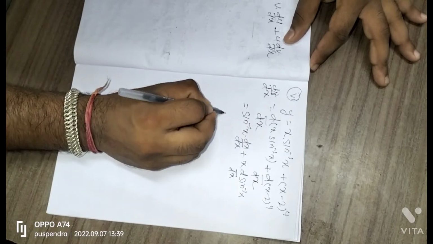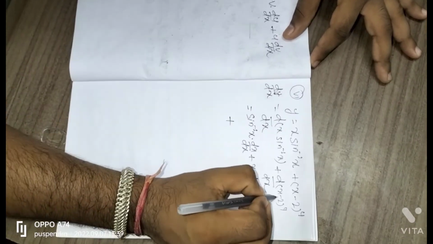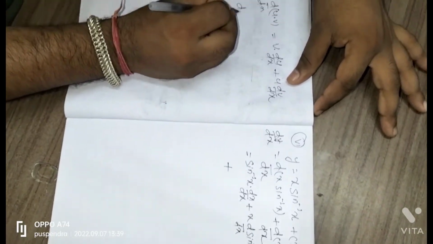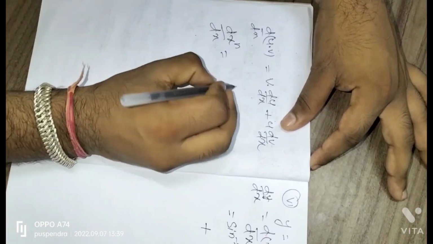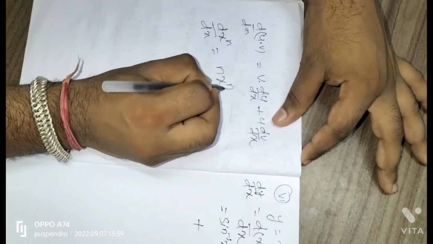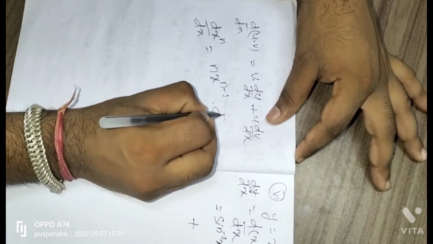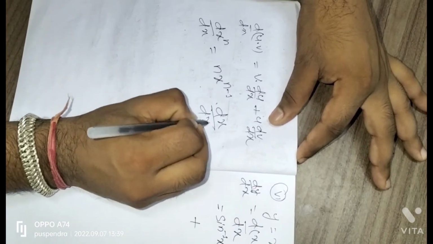so I will write here plus, again this is in the form of d(x^n) with respect to dx. The formula is n x^(n−1) times the derivative of x with respect to dx.